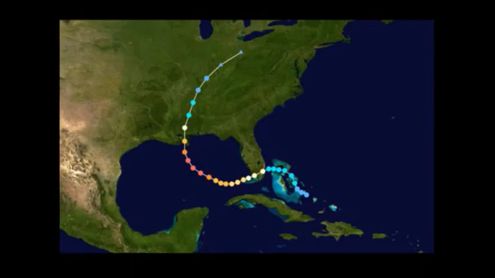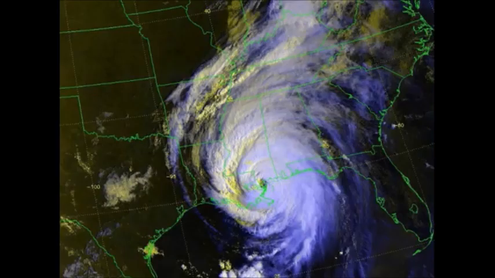But then once it got over the very shallow, comparatively, waters of the Gulf of Mexico, it really intensified, showcased by that red color, which is measuring strength. So the red color illustrates the strongest point of this hurricane. Here we can see the massive size of Hurricane Katrina, and so you can see to the left of the eye, Louisiana, to the north, Mississippi, and to the right, Alabama and Florida.